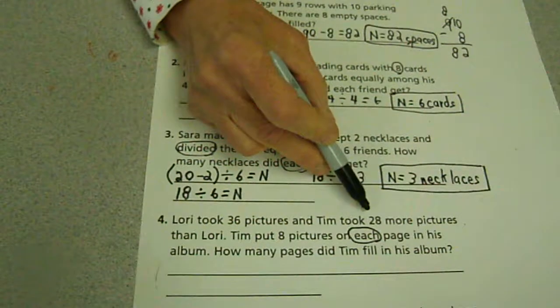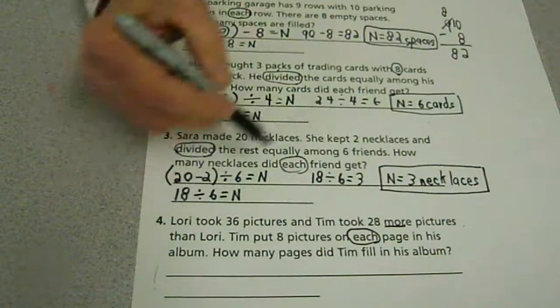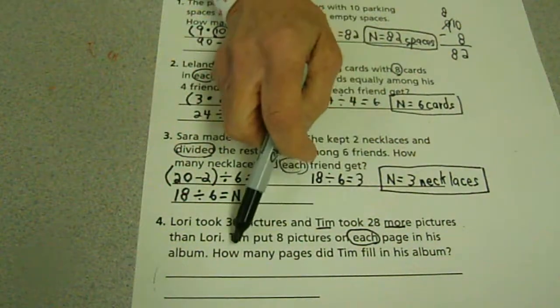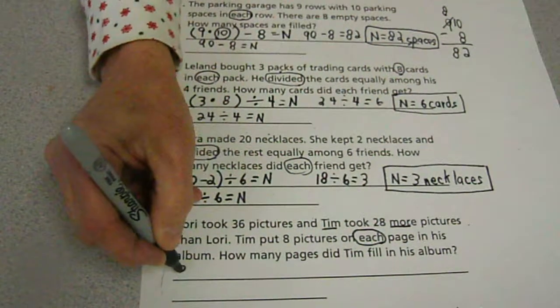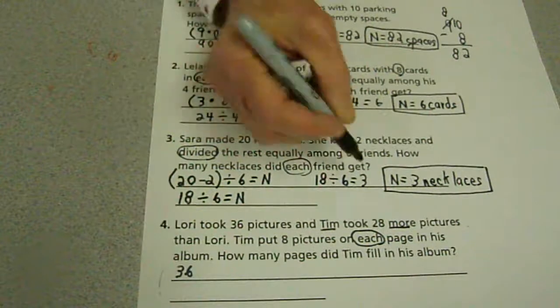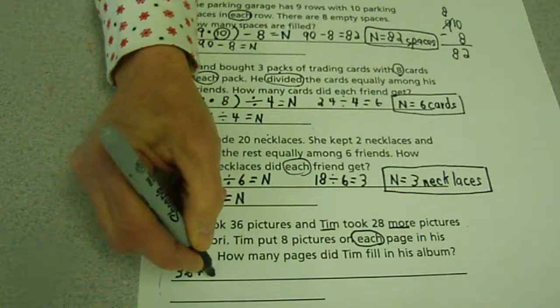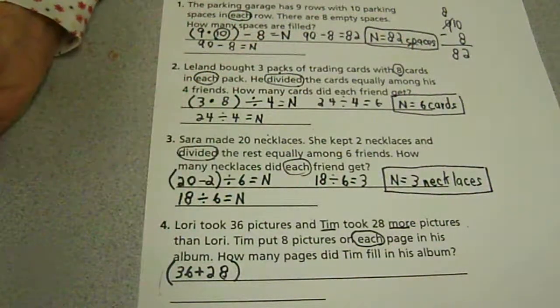Tim took 28 more pictures than Lori. So that's how we can figure out how many pictures Tim took. So if Lori took 36, and he took 28 more, I'm going to add. That's my first expression.